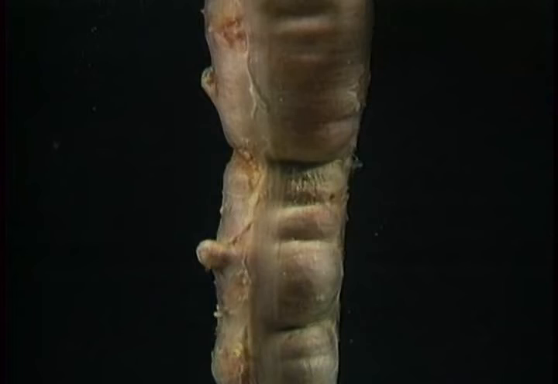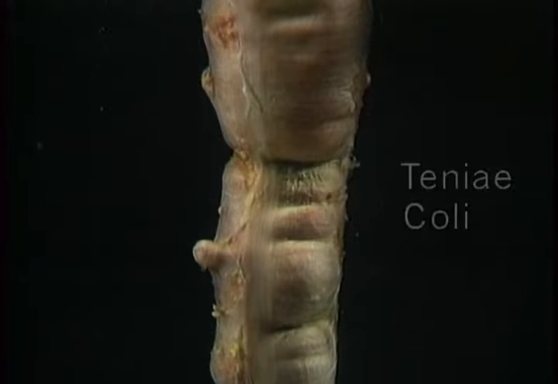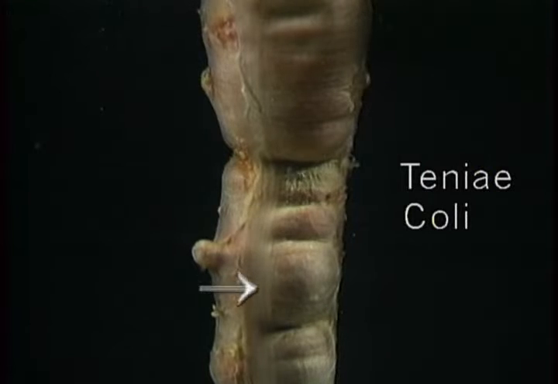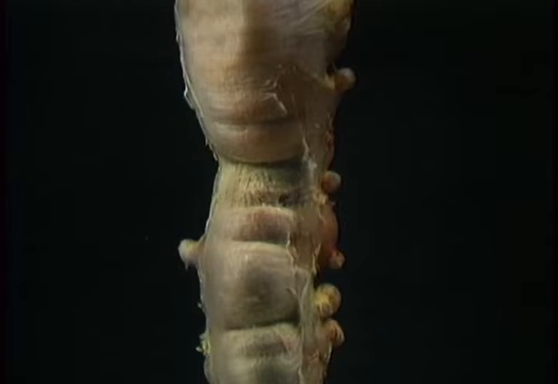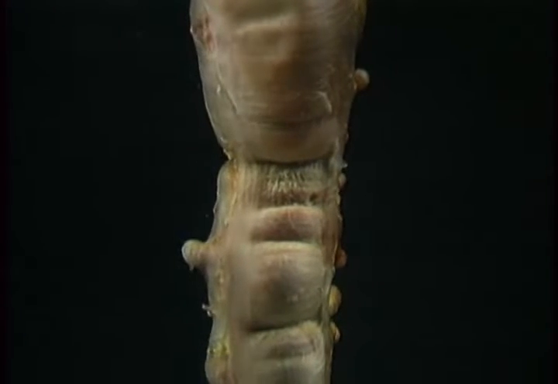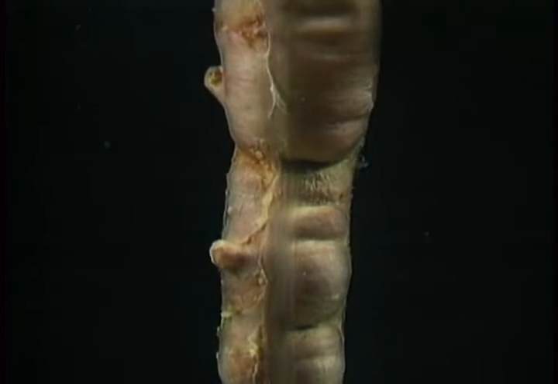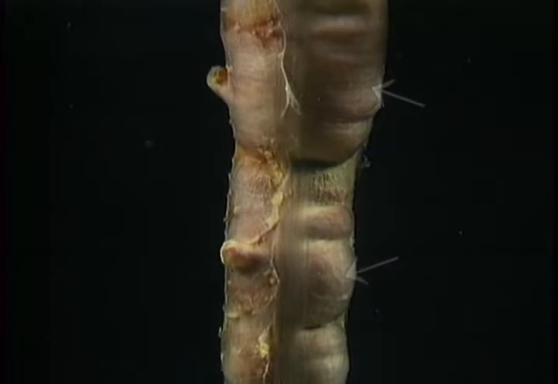In the colon, the longitudinal muscle isn't continuous. It's gathered into 3 strips called the taeniae coli. Here's one of them. Here's another. The taeniae are effectively shorter than the rest of the wall of the colon. They have the effect of drawstrings, producing these bulging sacculations.